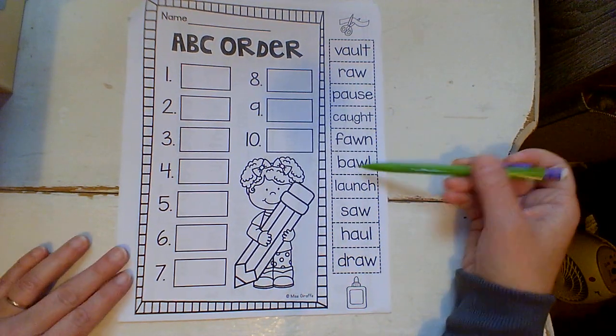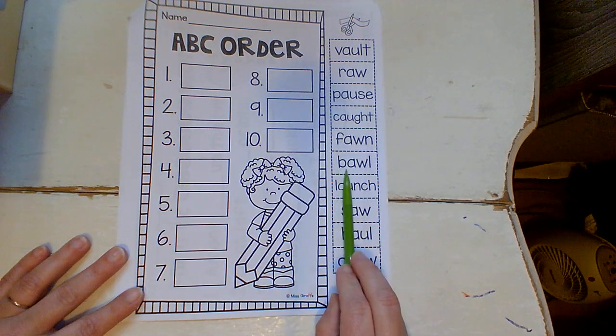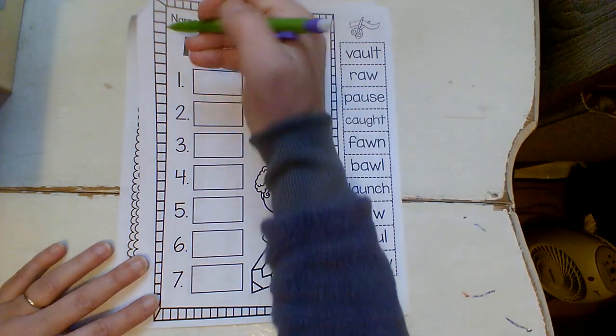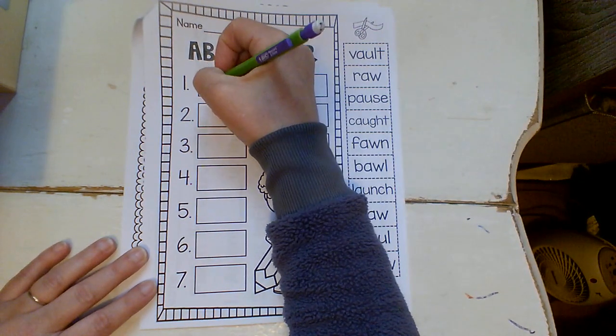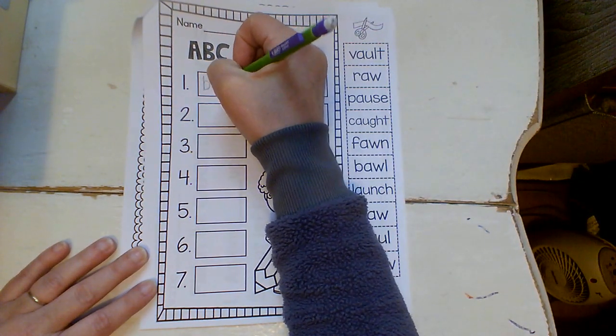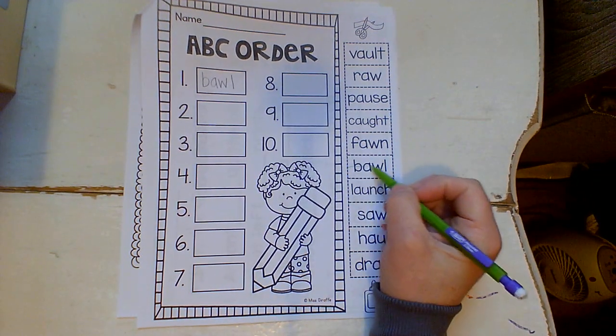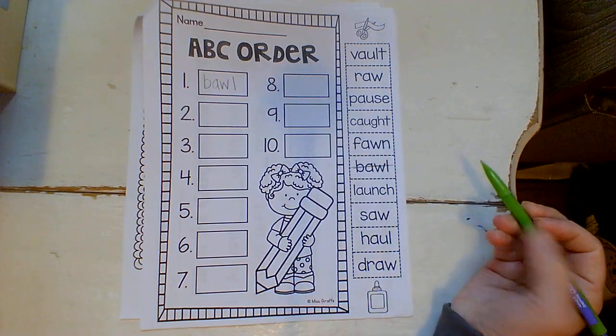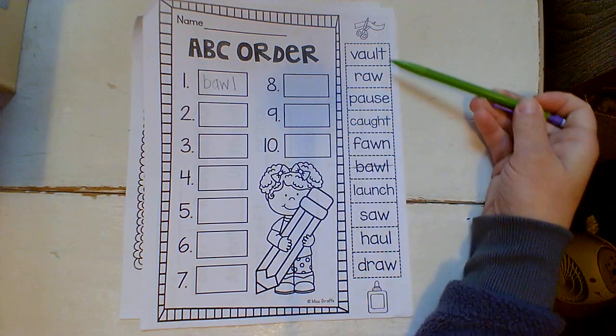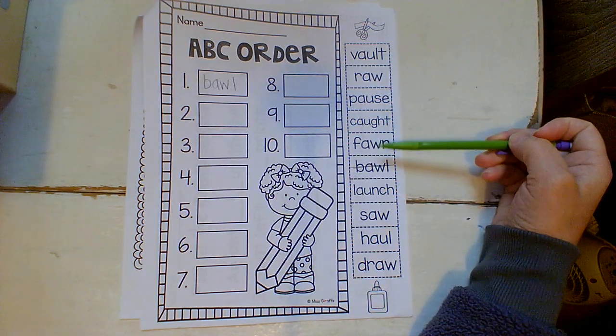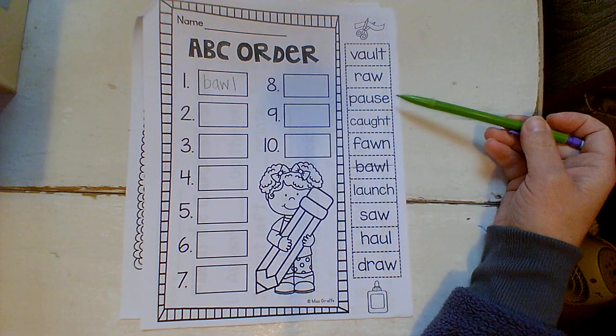So this one, what is this word? Ball. Ball. We'd write, ball means to like cry a whole lot. We'd write that over here by number 1. Okay, ball. And then we cross this off. Make sure you cross off. That'll make your work a lot easier. And then look for something that starts with C. Okay, then D, E, F.